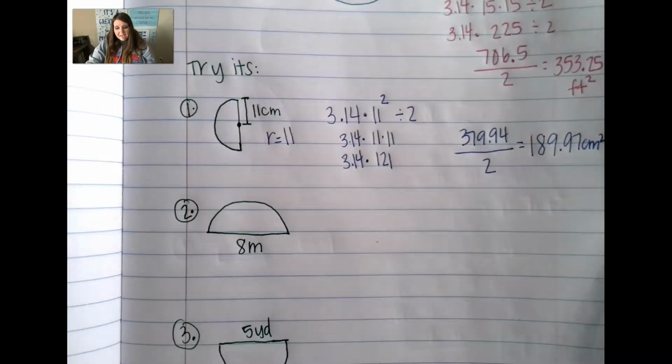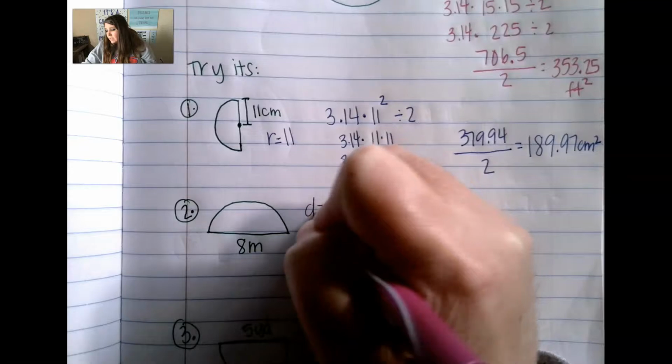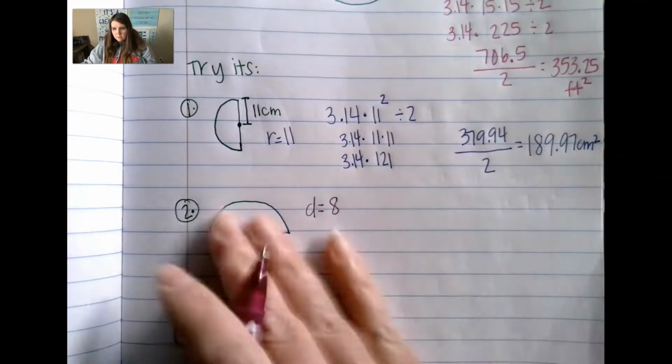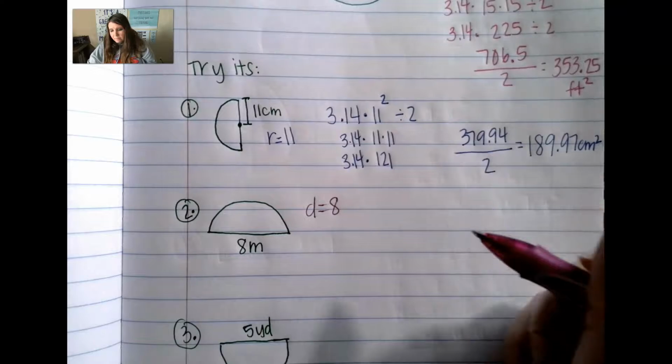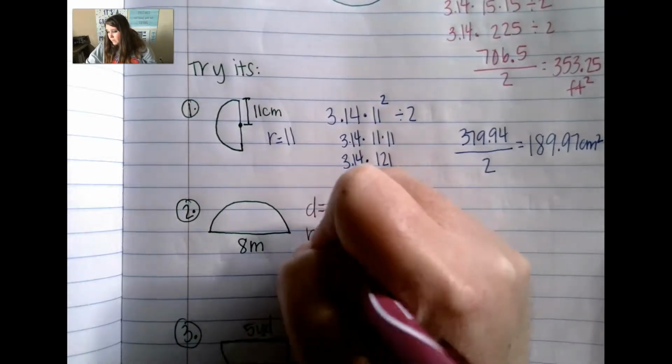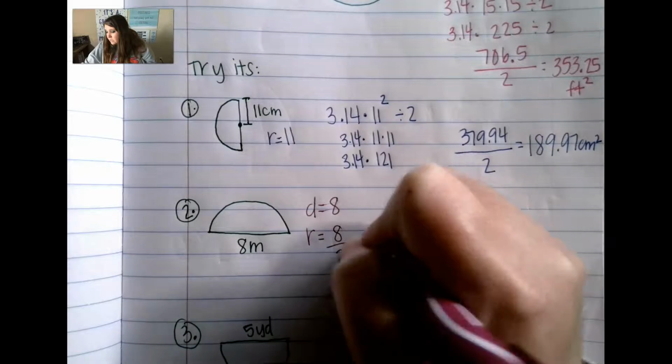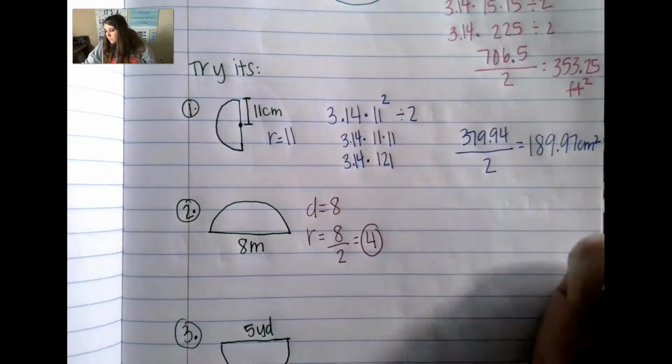All right, number 2 with 8 meters. 8 meters represents the diameter. We don't want diameter. We want radius. So to find the radius, we're going to do 8 divided in half, which gives us 4. So my radius is 4.